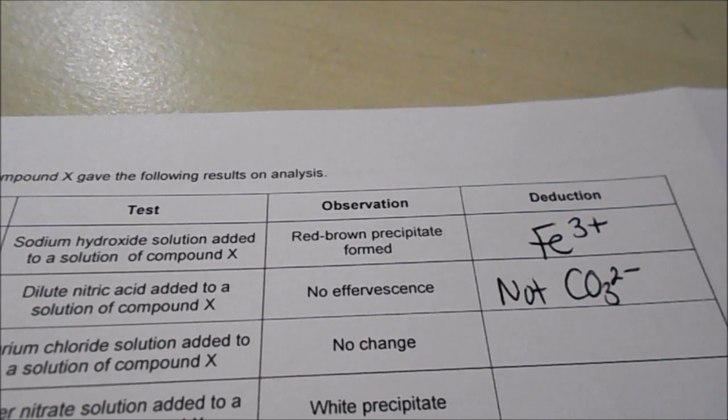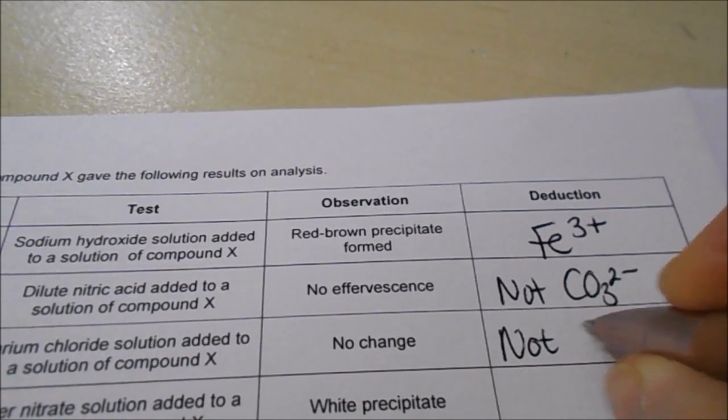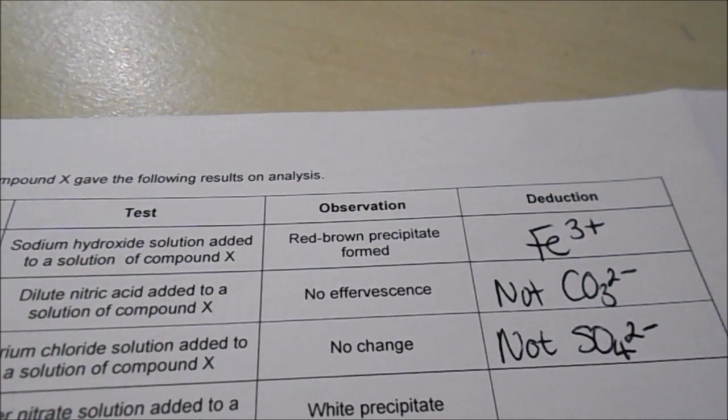Next one, we've got barium chloride solution being added and there's no change. So again, this involves learning our tests. We need to remember that barium chloride tests for sulfate ions. So if there was no change, then that means it's not a sulfate ion.